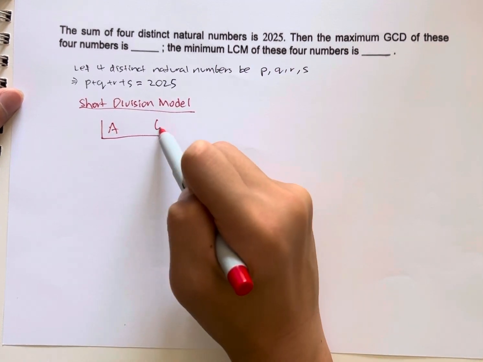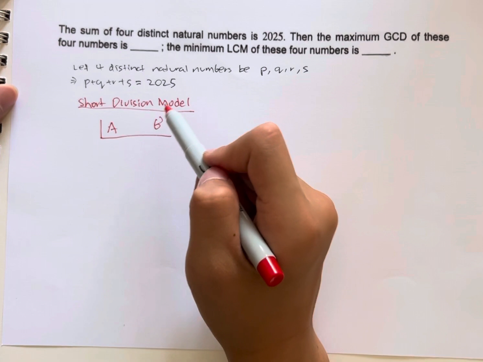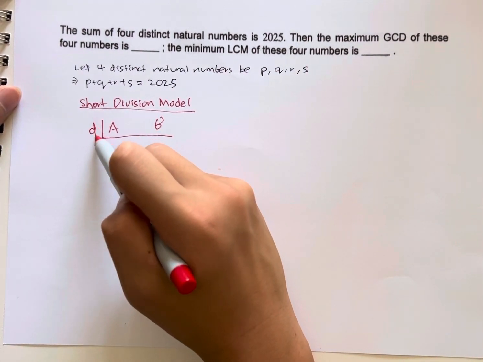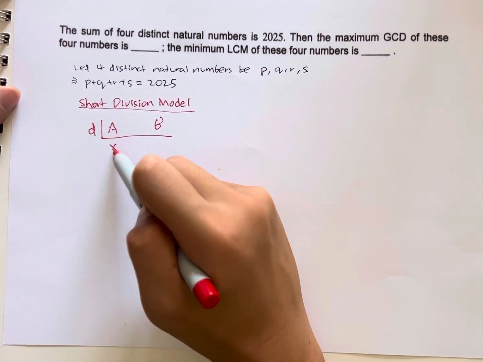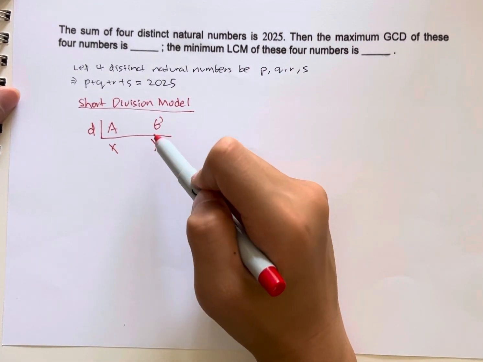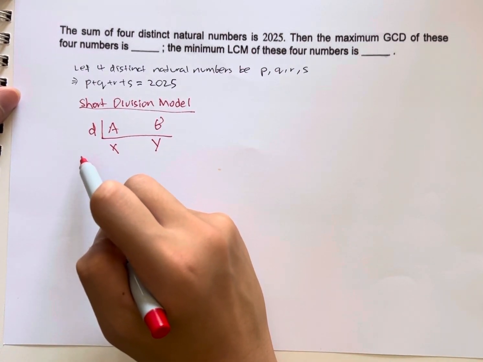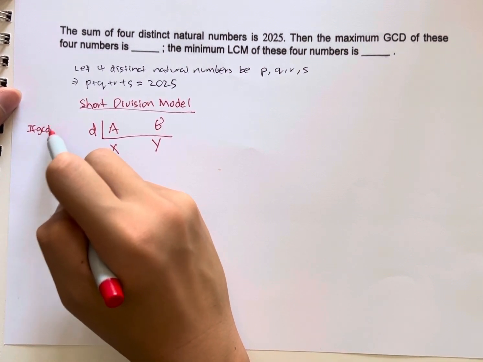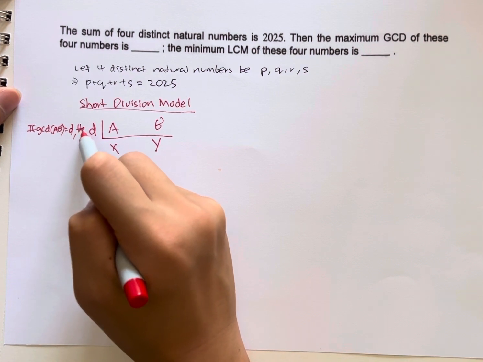Let there be 2 natural numbers, A, B, and then their GCF will be D. And then A equals dx, B equals dy. So if GCD(A, B) equals D, then this happens.